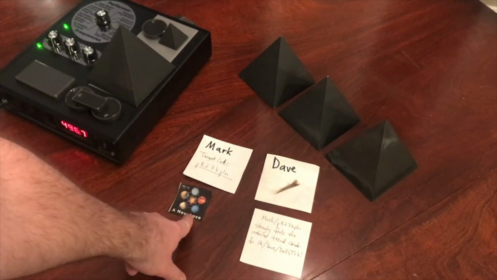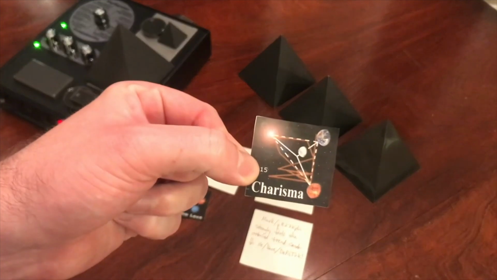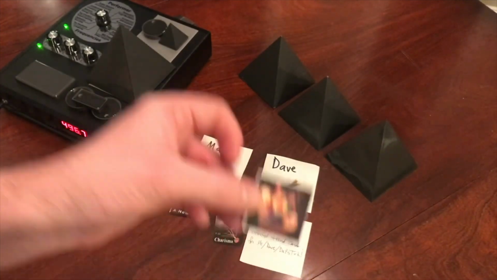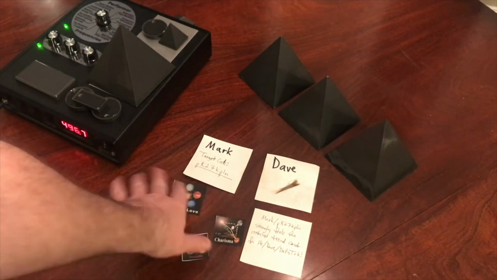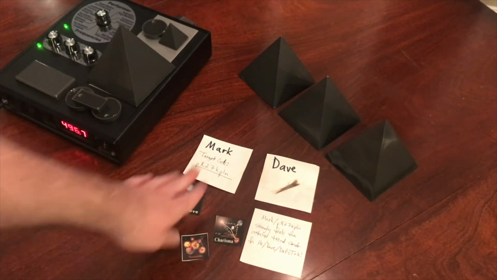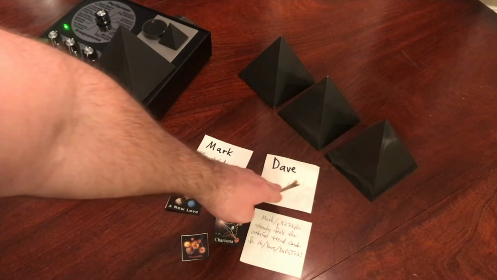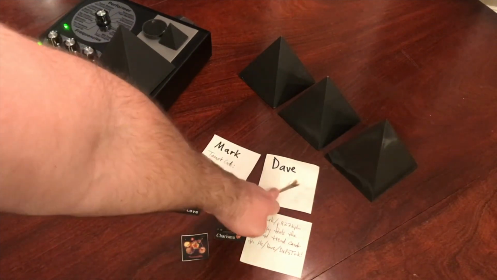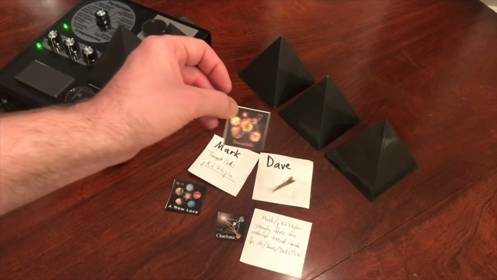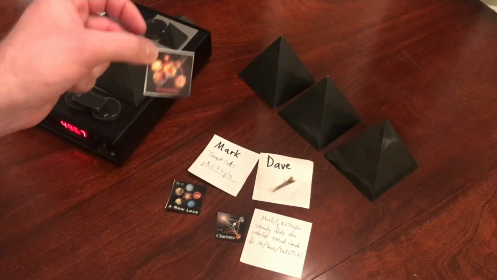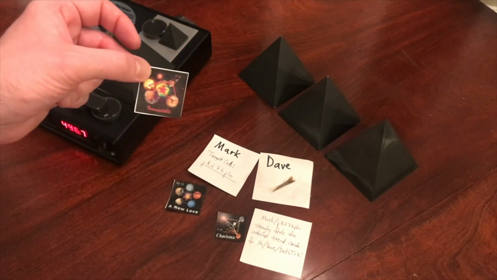So we've got the new love trend card. I pulled out charisma and I pulled out irresistible. These are both trend cards I like, all three of these. So I want Mark to find me to be charismatic. I want Mark to think I'm charismatic, and I want Mark to find me irresistible, whatever that means. Maybe I want something and I don't want him to be able to deny it.